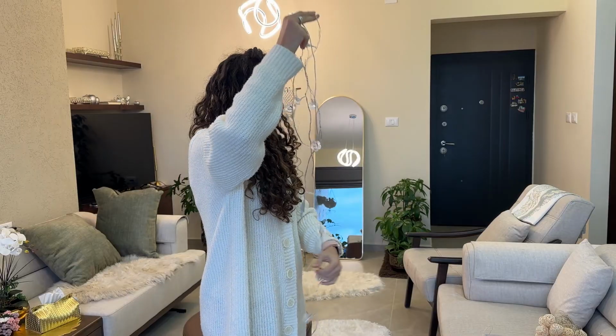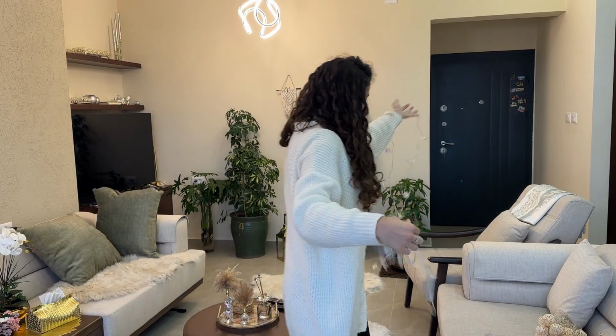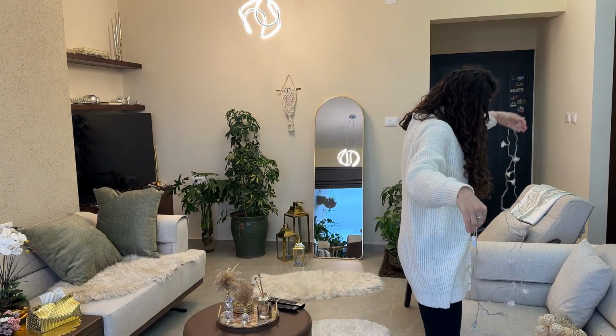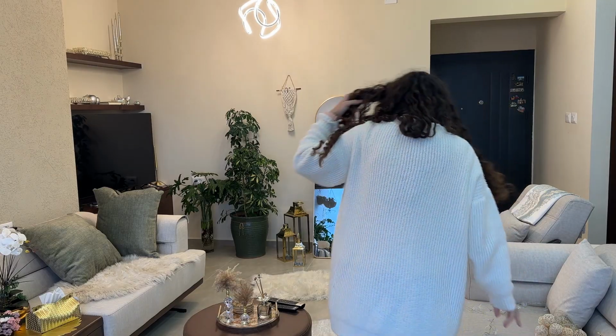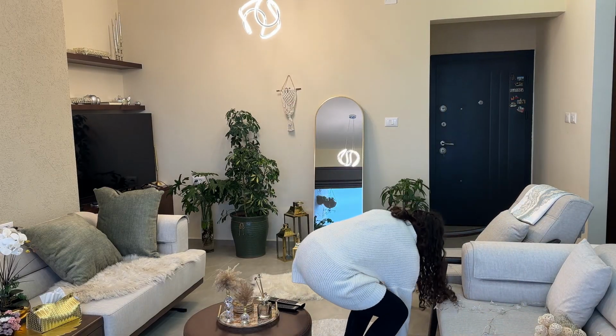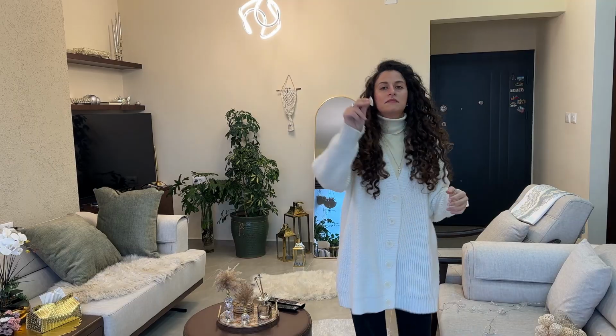Okay, so we have a lot of lights. I'm gonna show you when we're decorating. Oh no, I'm breaking it. Okay, there's a flower that fell down. Sad flower.